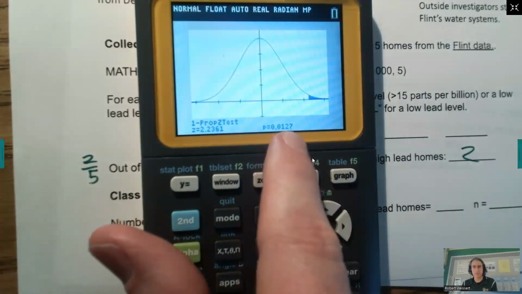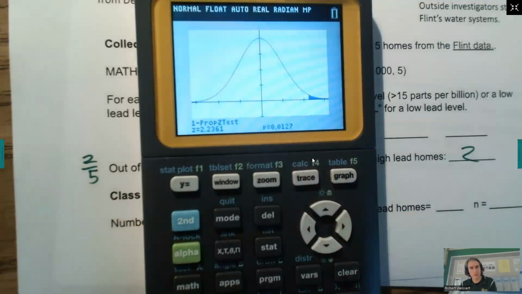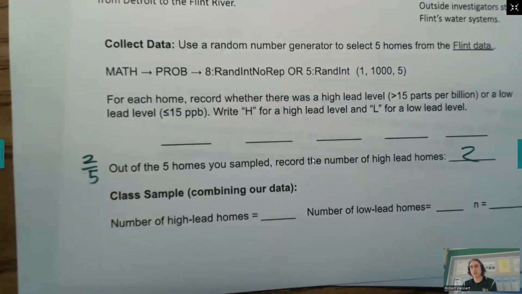I mean, it's still less than 5%. So I do have enough evidence to reject the null hypothesis if alpha is at 5%. But it's not as strong as the 42 out of 252. And I could do this again, but ultimately what I want to do is take a large enough sample where we can have statistically significant evidence. So I'm going to do that real quick, and then I'll report my numbers.